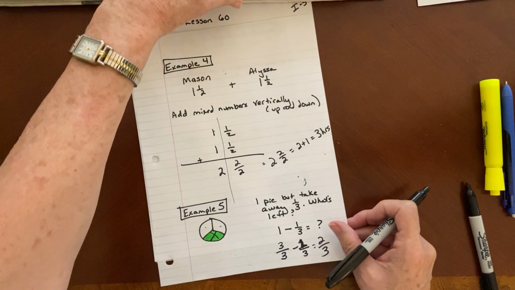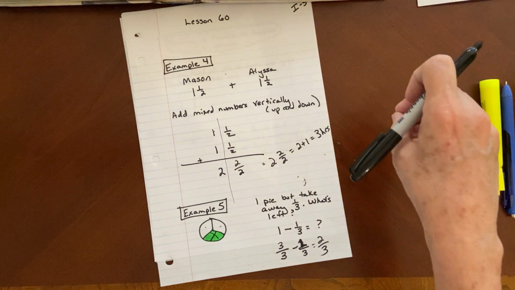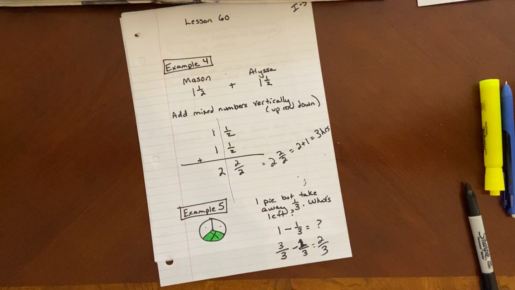That is it for lesson 59. Again, not too hard. Just remember, anything over itself is the same thing as 1.